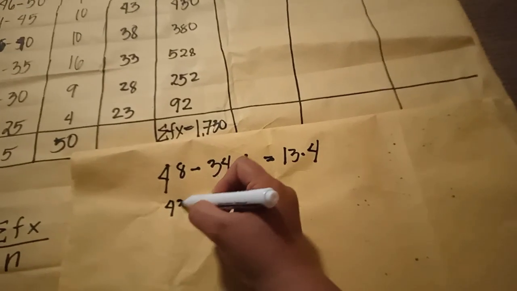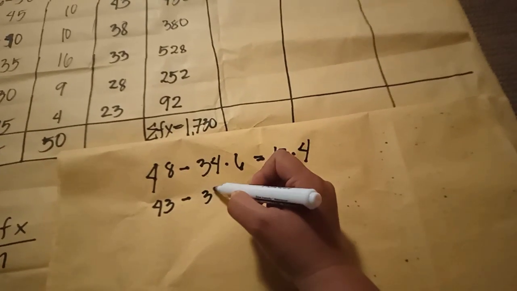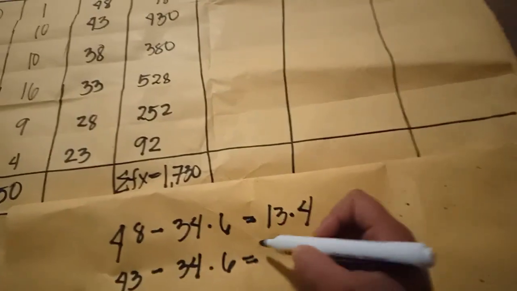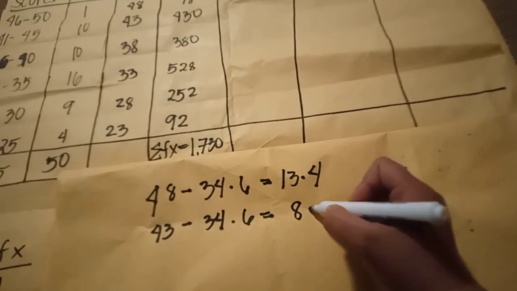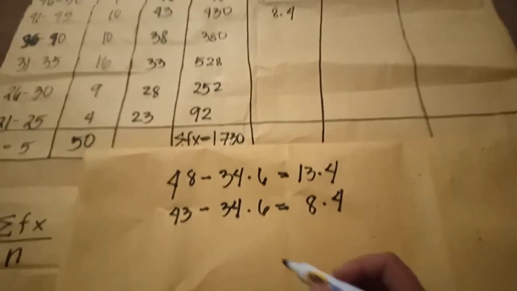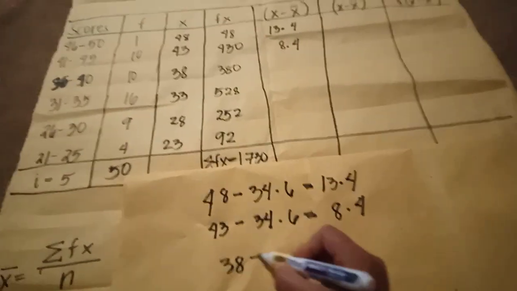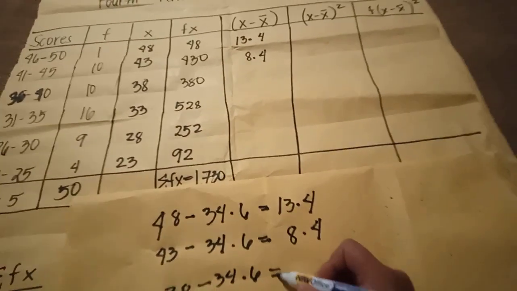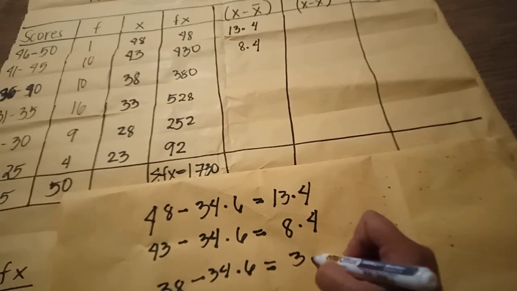Second is 43 minus 34.6, which is equal to 8.4. Very good. Next is 38 minus 34.6, and that'll give an answer of 3.4.